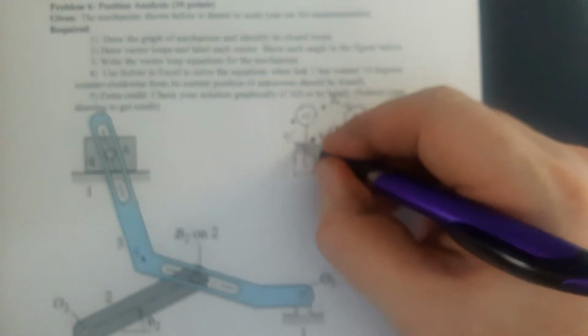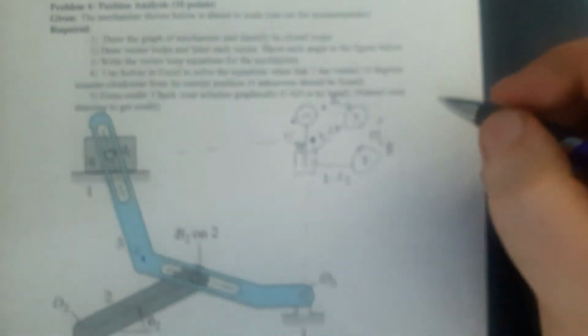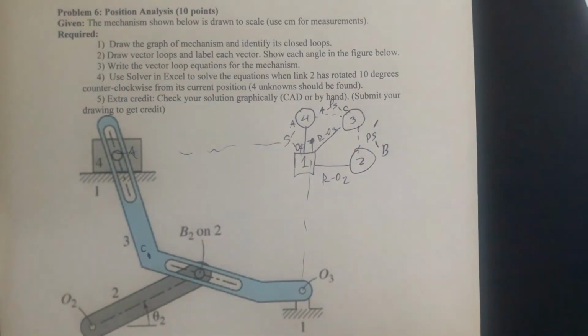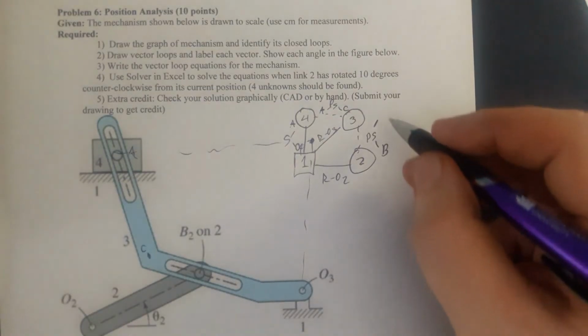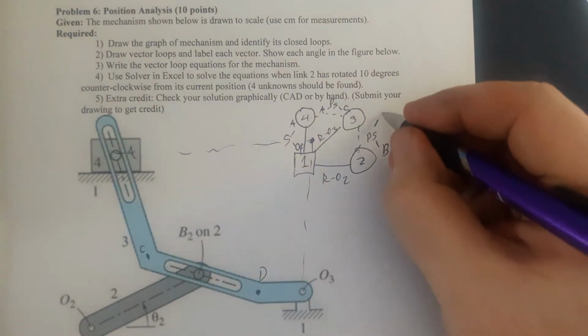That'll be O4, which will be right there. The other point I need is pin and slot for this one, and so it is in reference to this slot, so I need a point on link 3 that's associated with that slot, so I'm going to pick a point D right there.